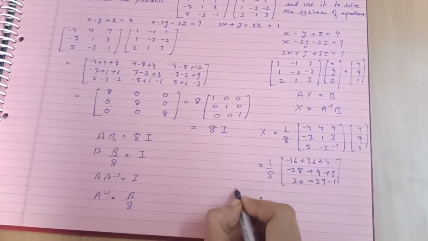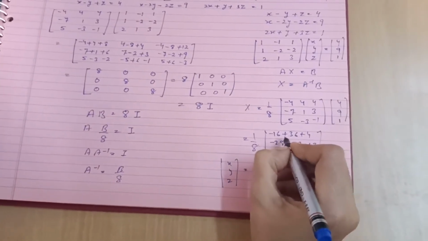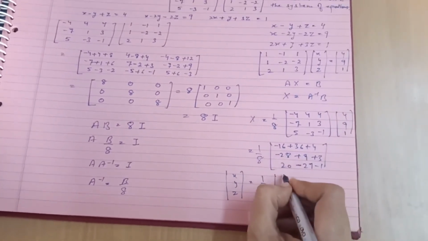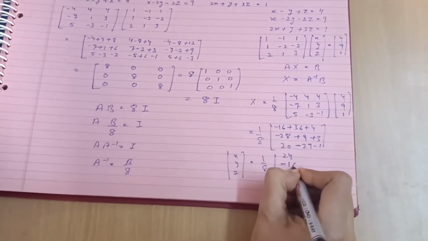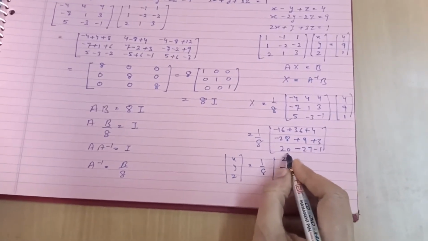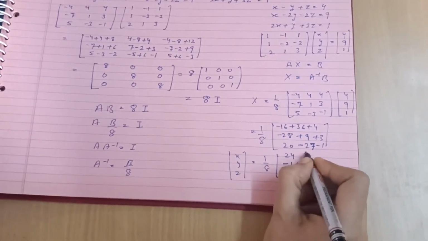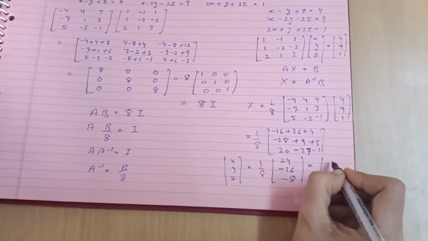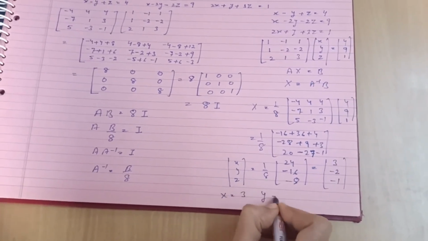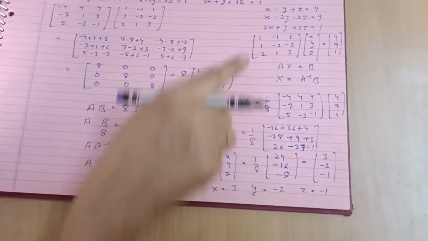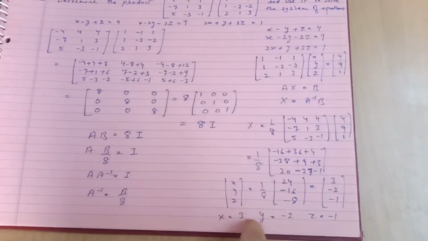So what I am getting is X Y Z, the X matrix, equal to 1 by 8 times: minus 16 plus 36 plus 4 is 24, then minus 28 plus 9 plus 3 is minus 16, then 20 minus 27 minus 1 is minus 8. You divide every element by 8 because it's a matrix: 3, minus 2 and minus 1. So you got X equal 3, Y equal minus 2 and Z equal minus 1. You can check: 3 plus 2 is 5, and minus 1 gives 4. That is satisfying, so that is your answer.